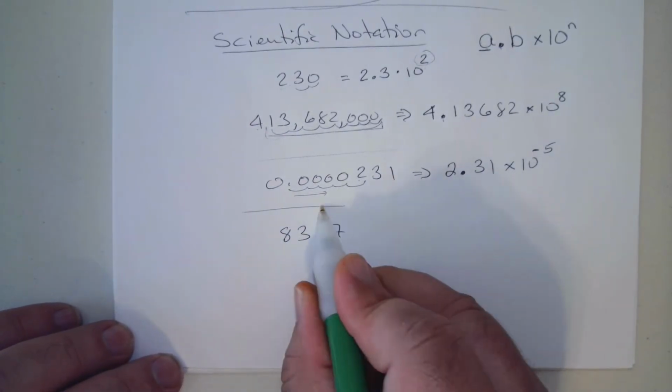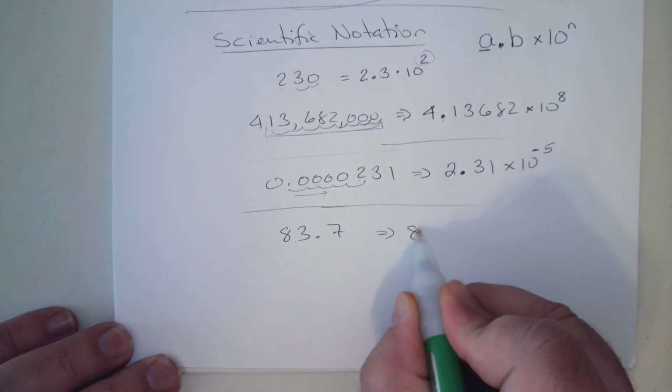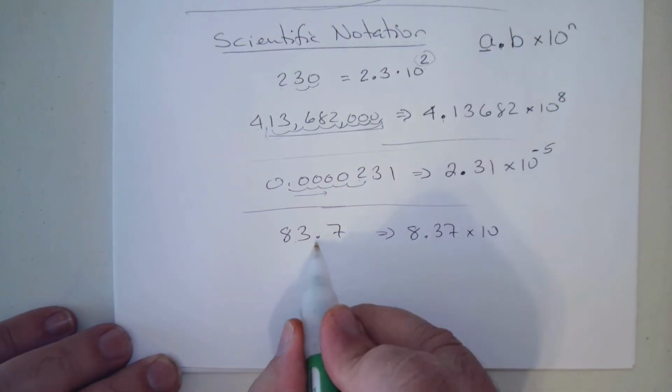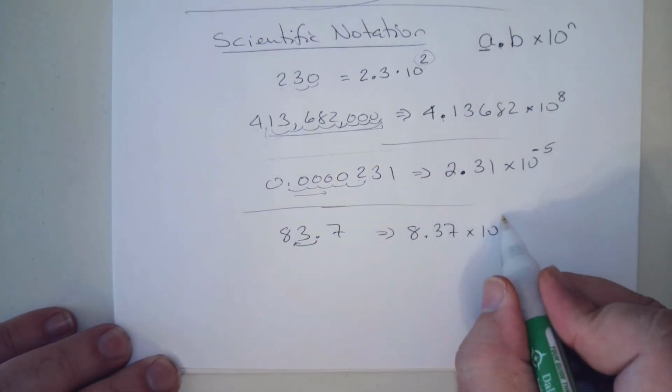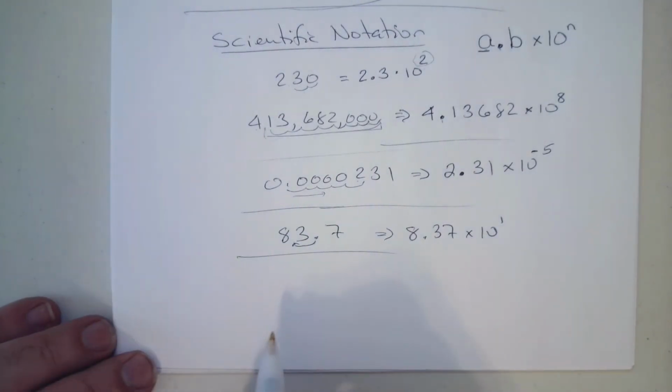83.7. So I want it to be 8.37. I moved it 1 space. Here's my answer.